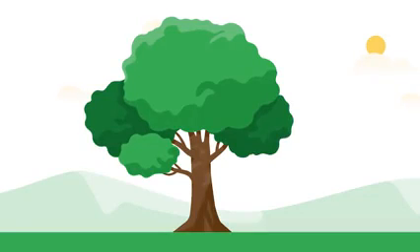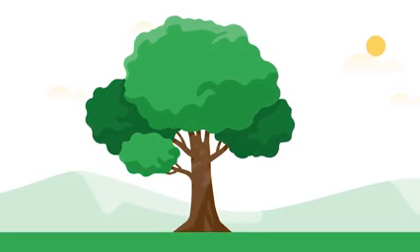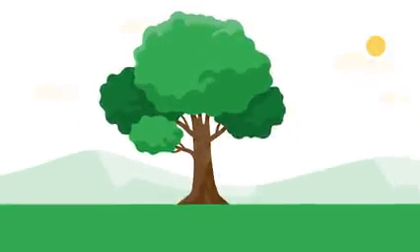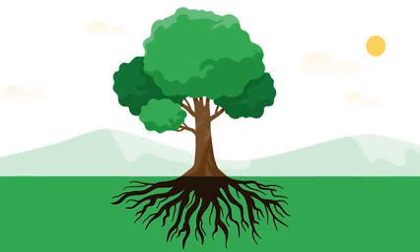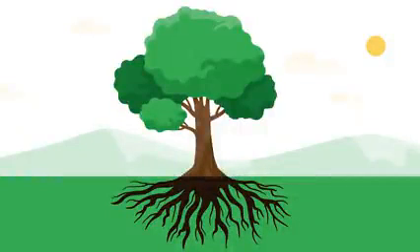What did you notice first about the tree? Would you say the trunk or the branches? These might definitely get your attention, but what about its roots? Everything about a tree starts in the roots. Something similar happens when we think about the Linux file system.